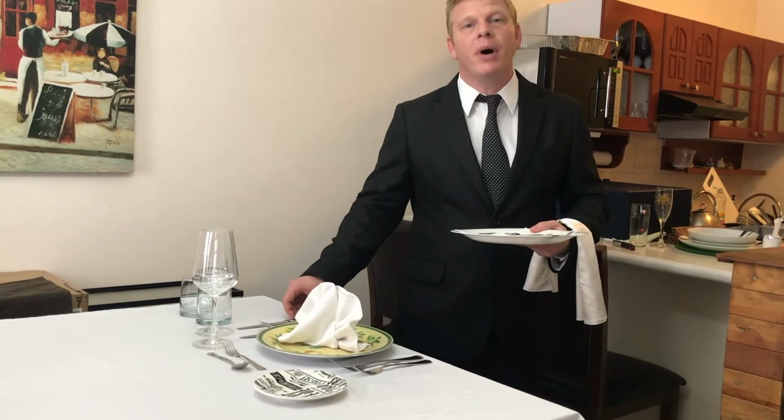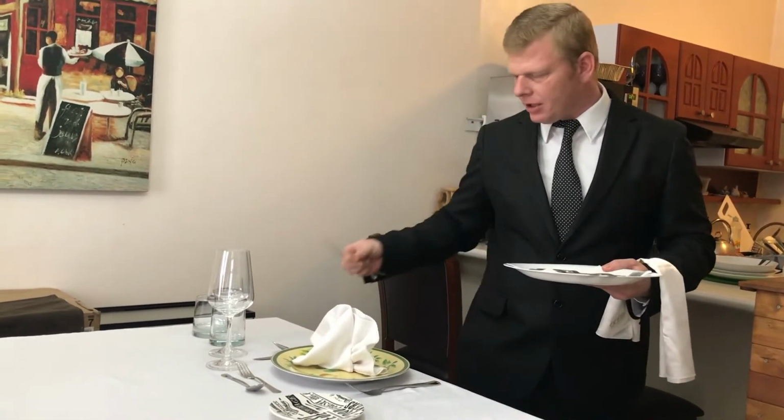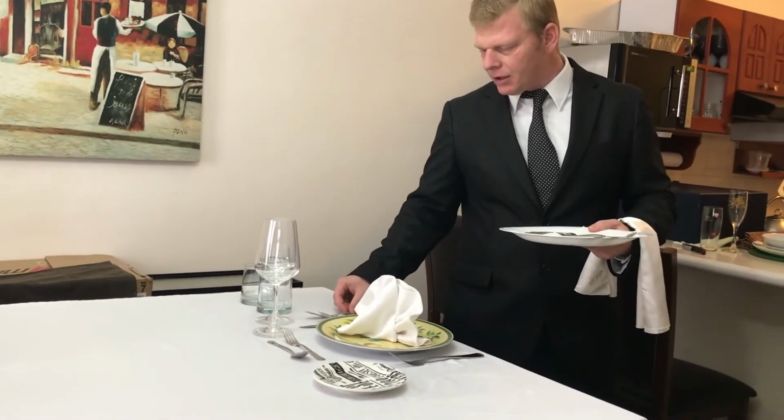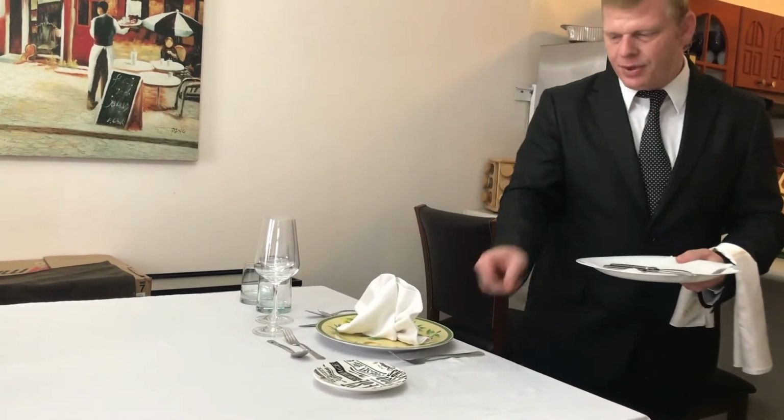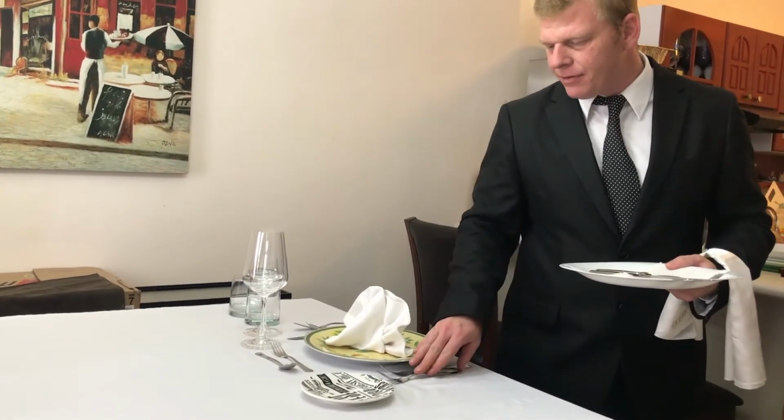Our guest is going to stay with the soup, but as an entry, he's going to ask for salmon, which means that he needs to have fish cutlery. I will show it to you in a little close-up in a little bit. So we need to replace the fork and the knife for fish cutlery.